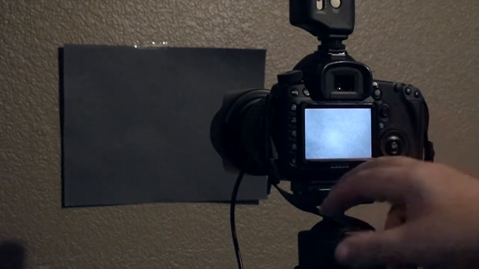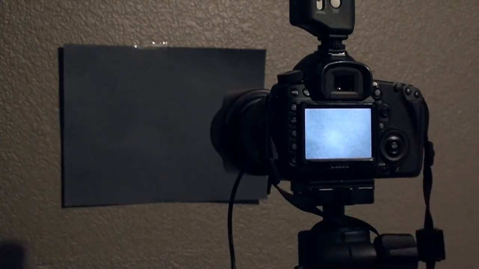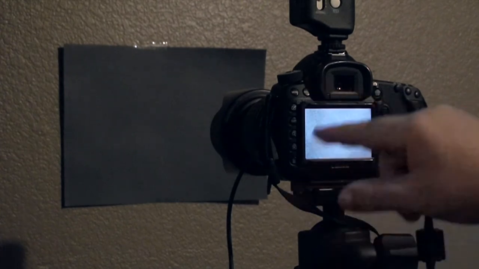And if you look at the back of the LCD screen, you'll see that this is lighter. Now, you can't use the LCD screen to judge exposure because you could have the brightness turned up. It could have the brightness turned down, and it could change what the exact file is going to look like on a computer. That's why I recommend tethering. But instead of that, you can judge exposure by looking at the histogram.